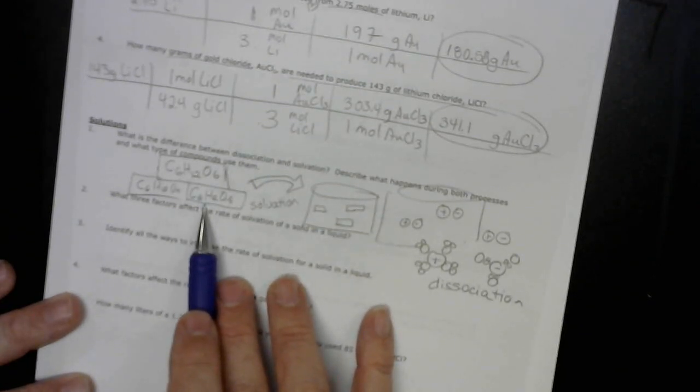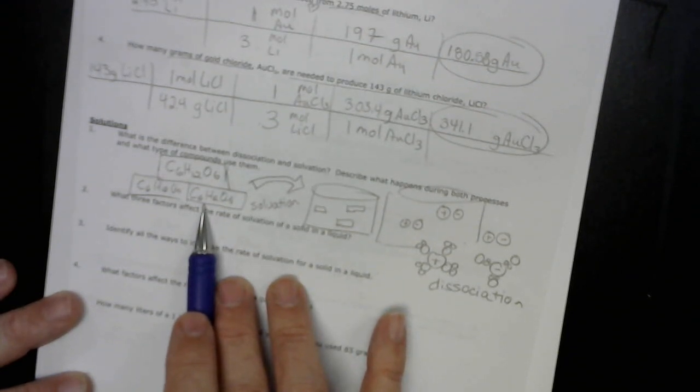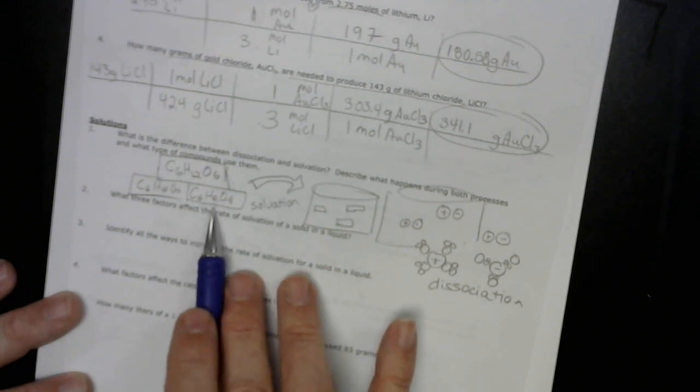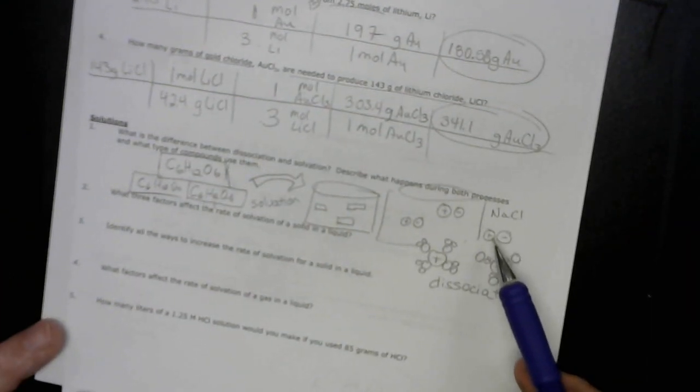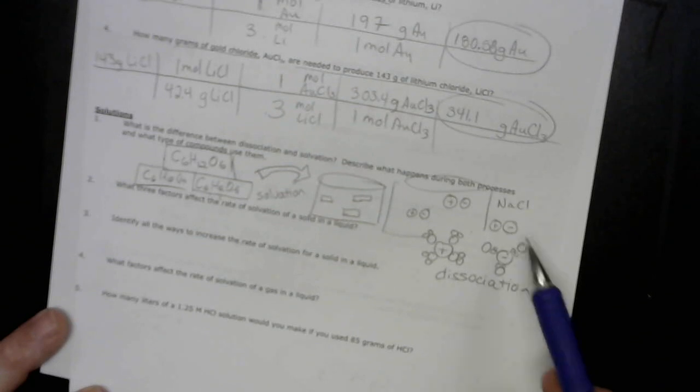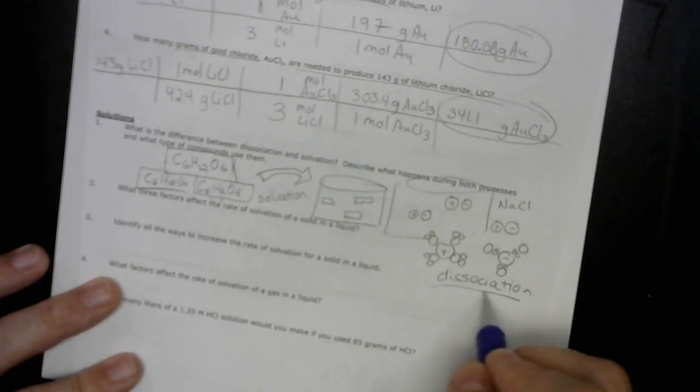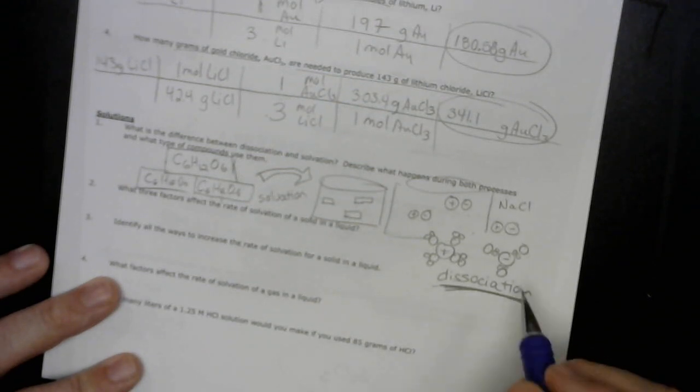There are no ions in this covalent compound of C6H12O6 because there are no metals. So there are no ions, and it doesn't separate into ions. But let's say this is NaCl. It is an ionic compound, and it separates into a sodium cation and a chlorine anion in solution. That is the dissociation part.